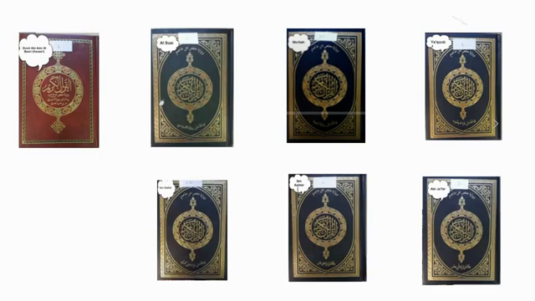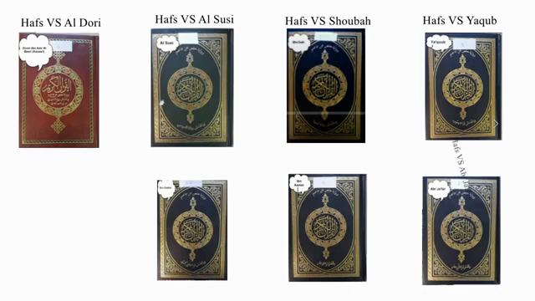The first one is Hafs and Asim and Yaqub on the margin. The second one is Hafs and Asim and Shu'bah on the margin. The next one is Hafs and Asim and As-Susi on the margin. Then Duri, then Abi Ja'far, then Ibn Amir, and last of all Ibn Kathir. So each one of these is Hafs and Asim compared to other variant readings.